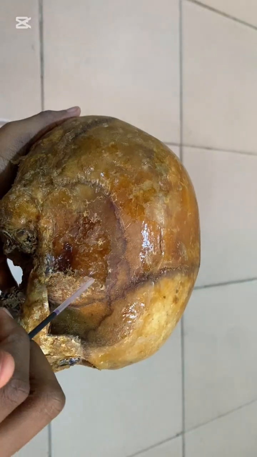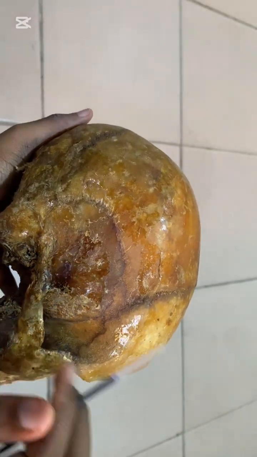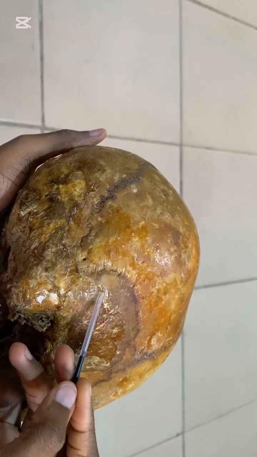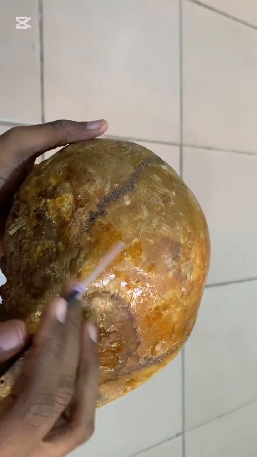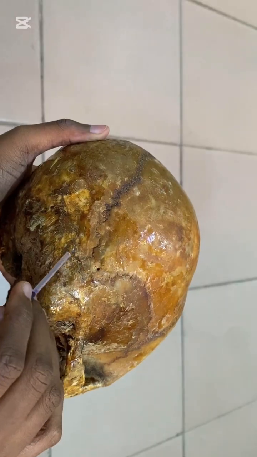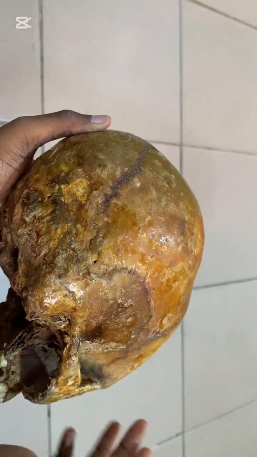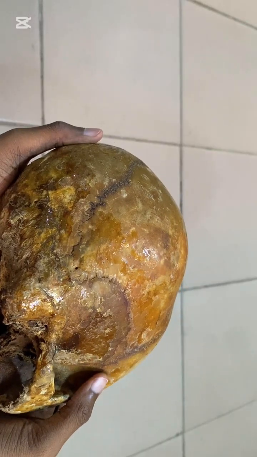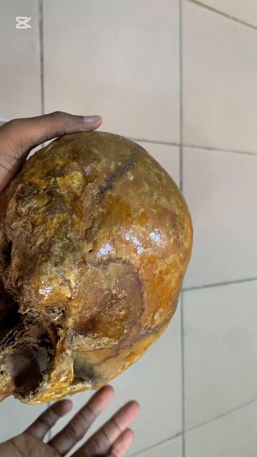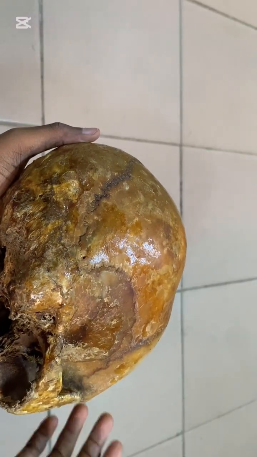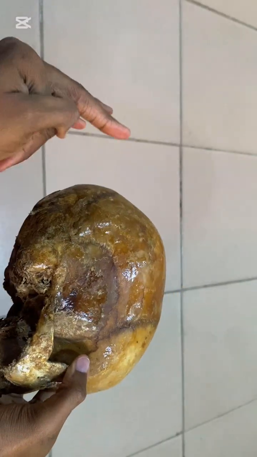What I'm going to say about the temporal bone is that over here, it comes in contact with the lambdoid suture at a point that is called the asterion. It doesn't really have as much clinical significance as the pterion. It's just a point that meets the lambdoid suture, called the asterion.